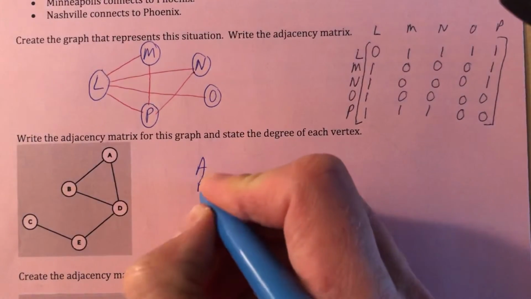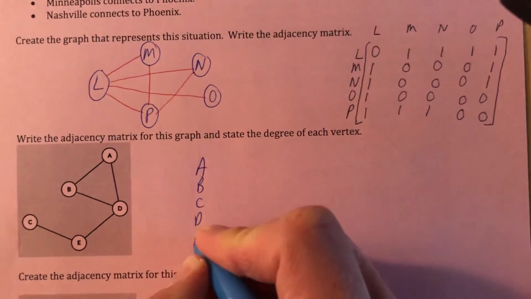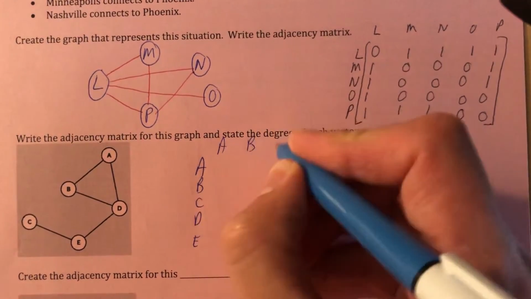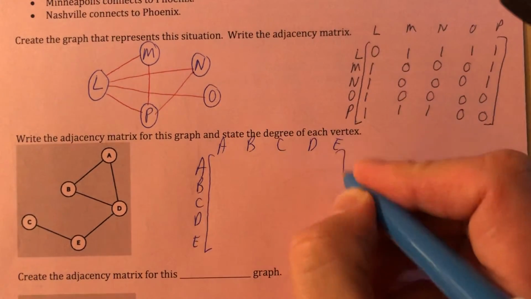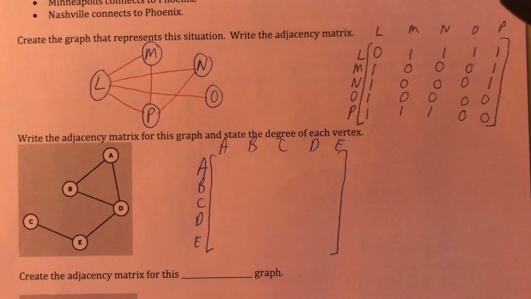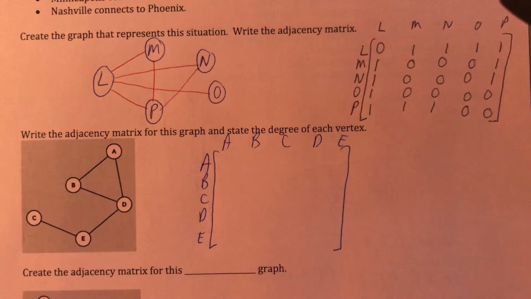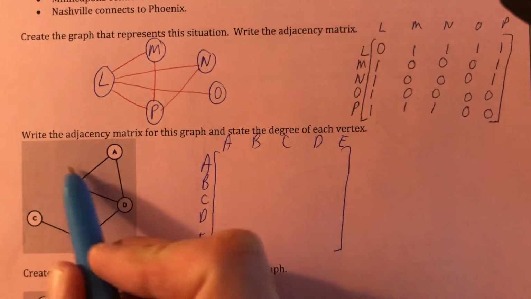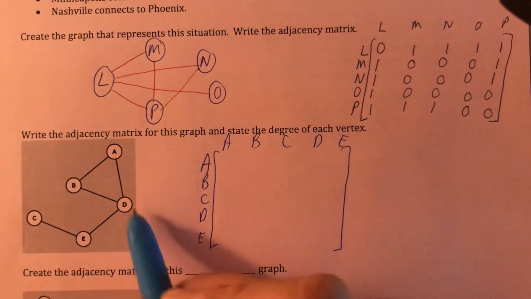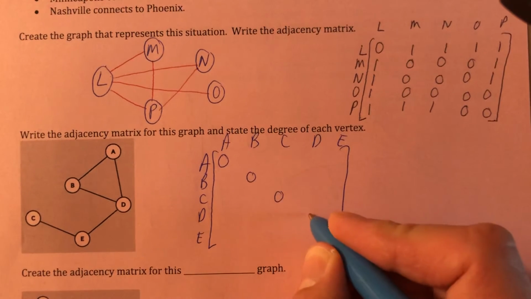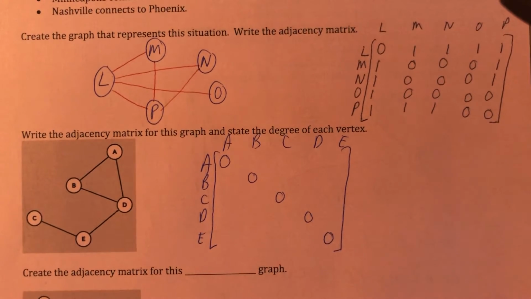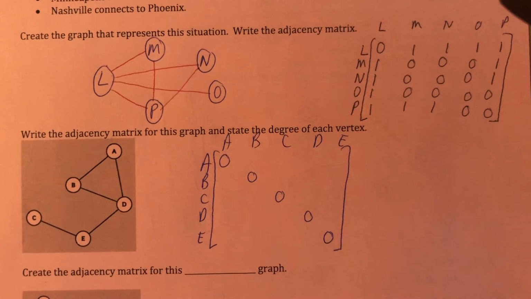So A, B, C, D, E. Here we go. And let's just glance at it very quickly and point out something that's fairly obvious. A doesn't go to itself, B doesn't go to itself, C doesn't, D doesn't, E doesn't. So this diagonal right here, this main diagonal technically is what it's called, is all zeros. So let's fill this in very quickly with ones, and then everything else will become a zero.